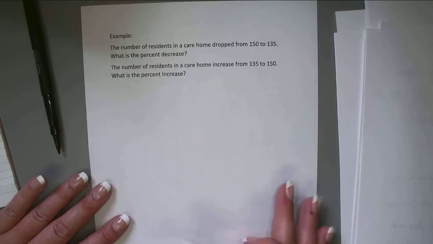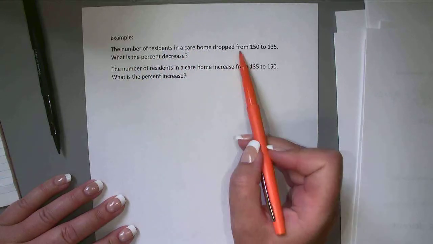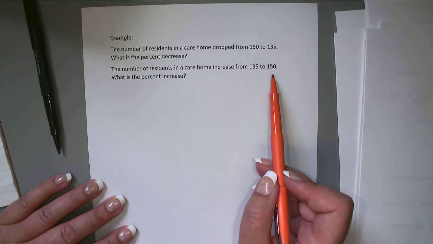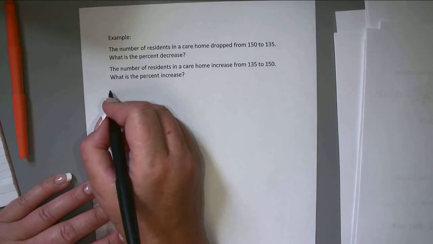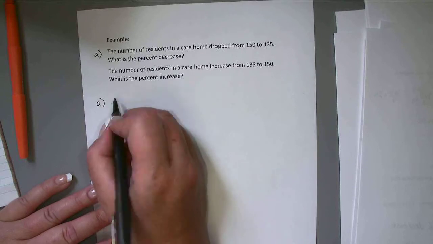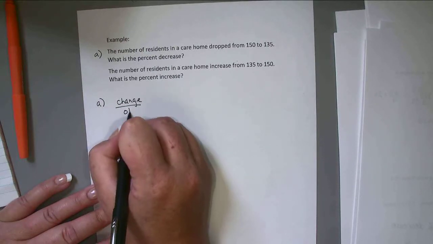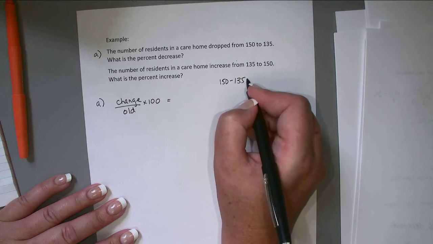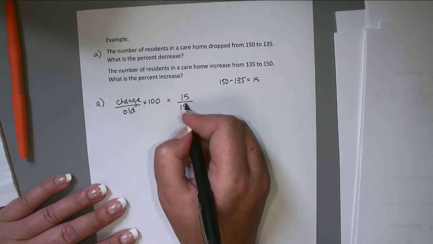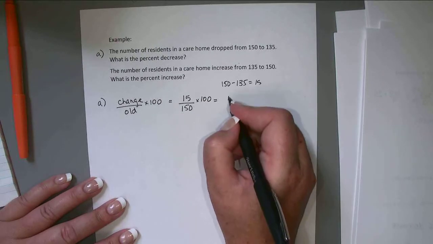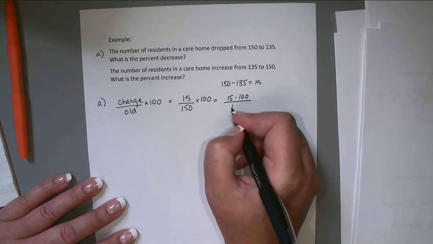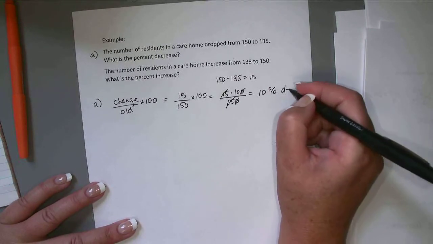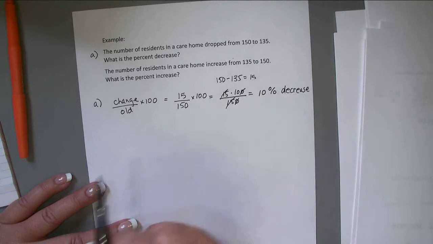And I've got another example to illustrate that. If the number of residents in a care home drops from 150 to 135, what's the percent decrease? And then we're going to do the same question, but increasing 135 to 150, and what's the percent increase? So in the first one, let's call this A. The change over old times 100. So the change, 150 minus 135 is 15. So the change is 15, and it was originally 150. So 15 times 100 over 150, 15 and 15, so 10. 10% is the decrease. 15 out of 150 is a 10% decrease.